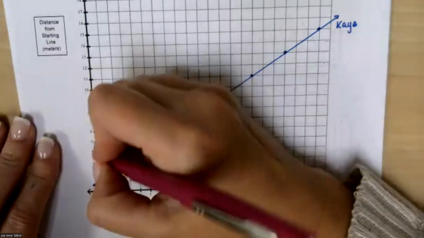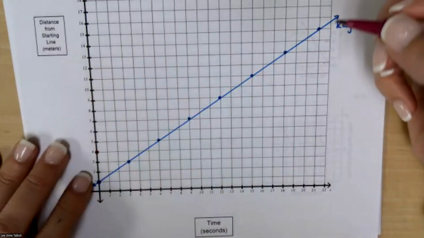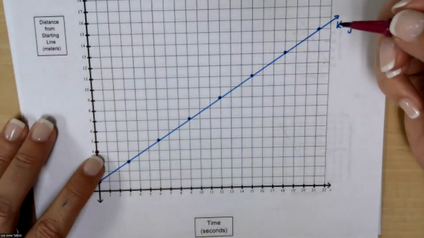Okay, so let's do Elizabeth's line. We're going to go up 4. And then this is going to be weird. We're going to go up 12 over 16.